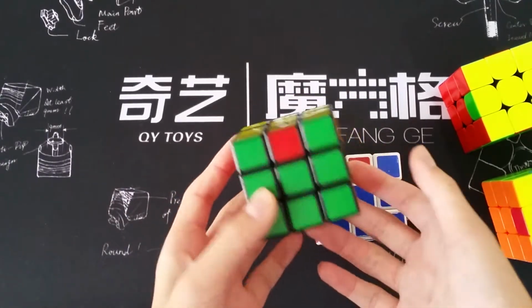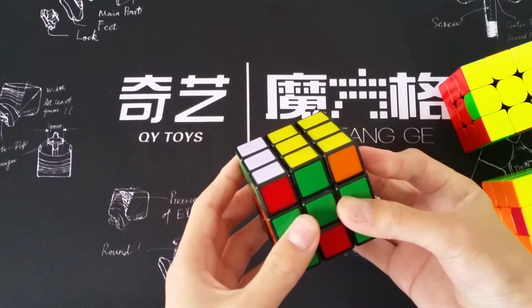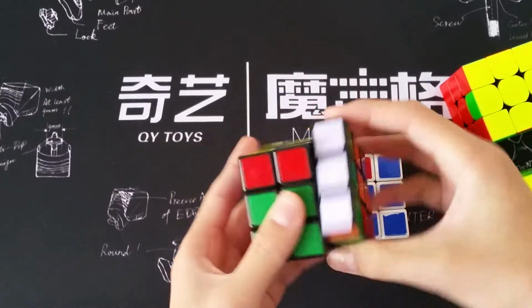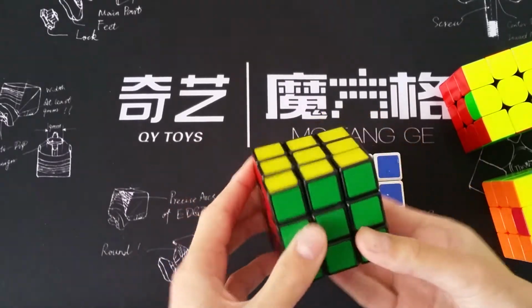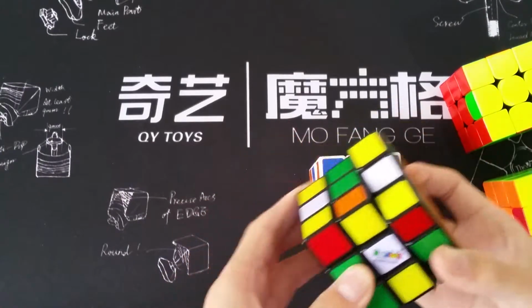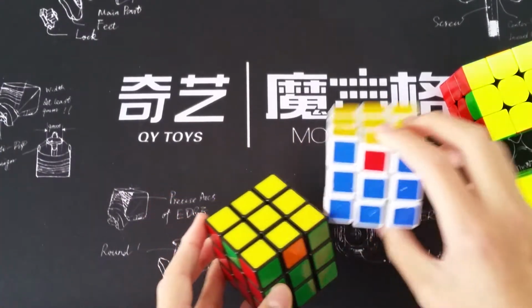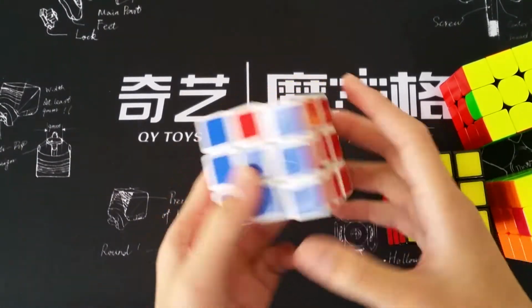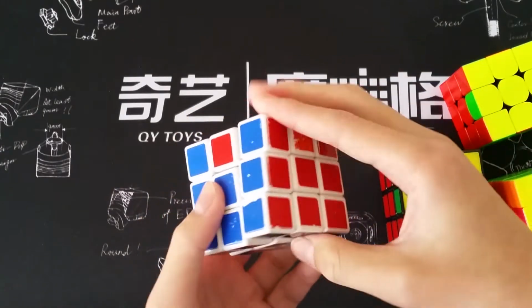So for this algorithm we want to go like this. Like that. So yeah, and now this is the anti-clockwise cycle, so you just got to look to see which way it goes.